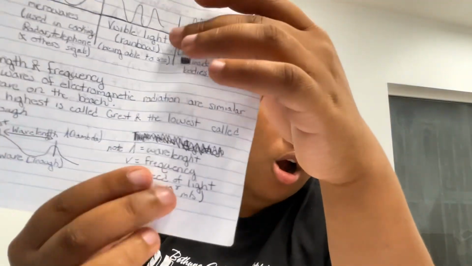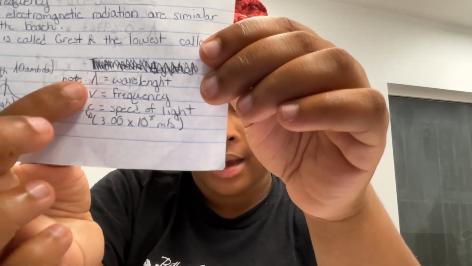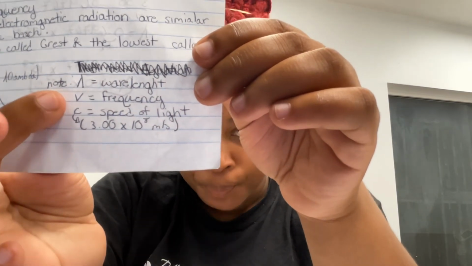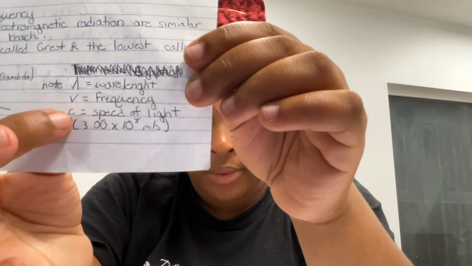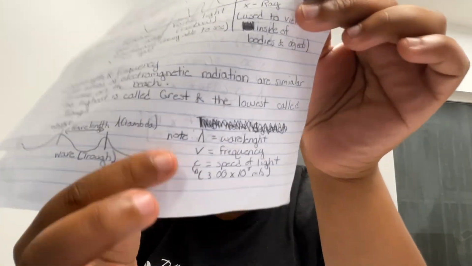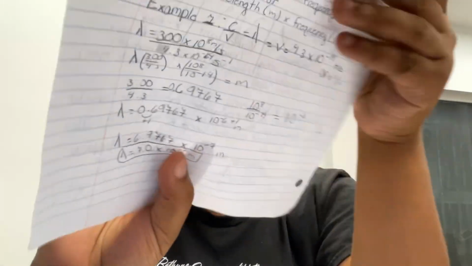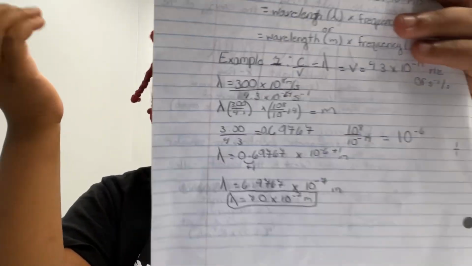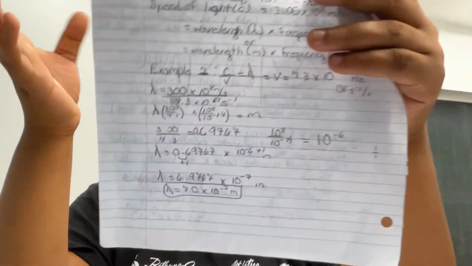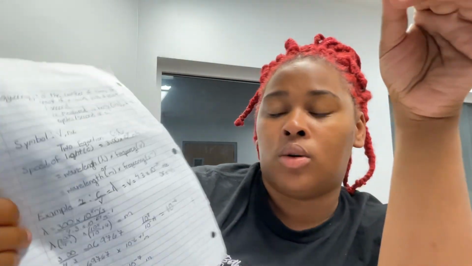And now here are symbols that you will need to remember and the meaning of them: an upside down V, wavelength; a regular V, frequency; and then right here a C means speed of light, which has an equation that you will divide against one of these to find the overall frequency or wavelength of a wave. Now back here, frequency is the number of times the crest of a wave passes through a point per second.